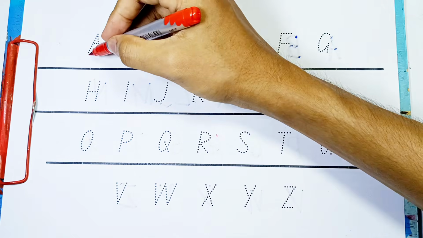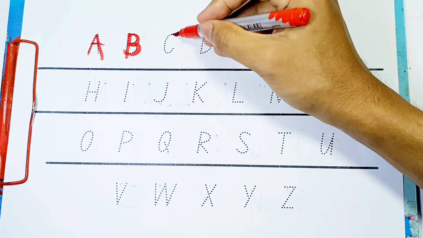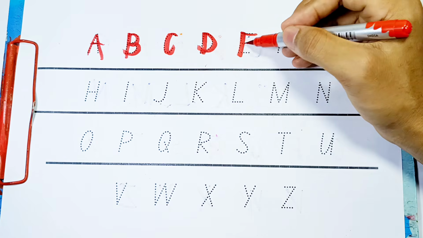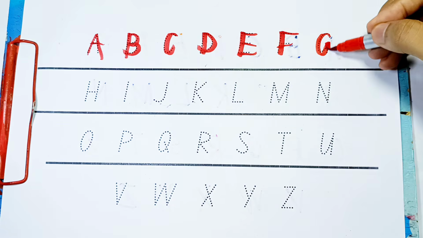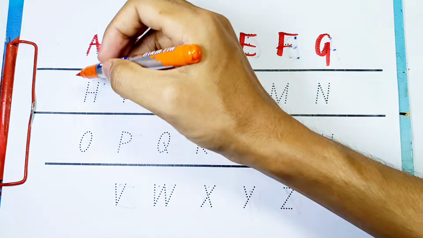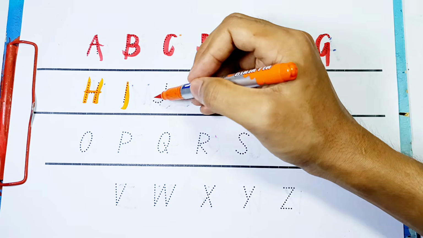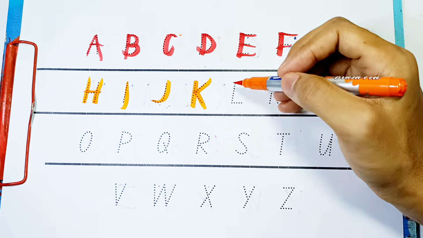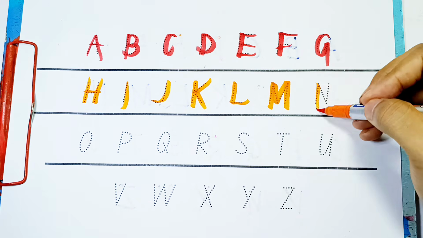And now we're writing alphabet of A, and the next one is B. B for ball, C for cow, D for doll, E for elephant, F for fish, G for God. So kids, now we're using the color of orange, writing the alphabet of H. Stay with us. I for eyes, J for jackfruit, K, L for lemon, M for moon, N for nose, N for nest.